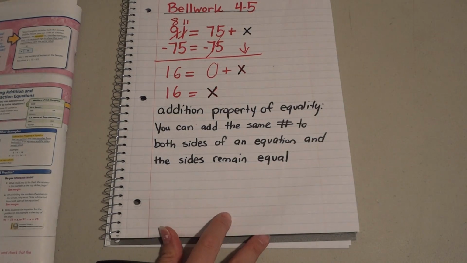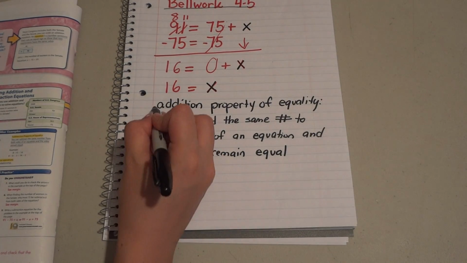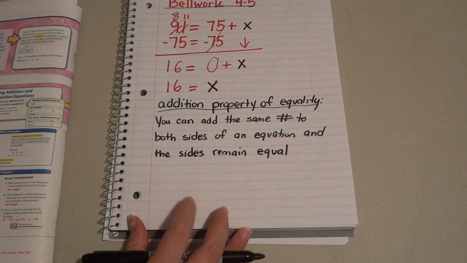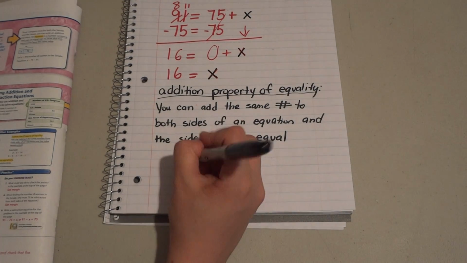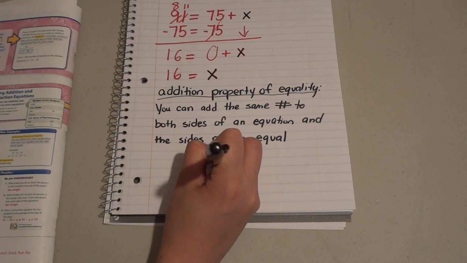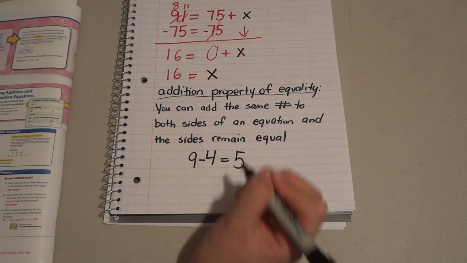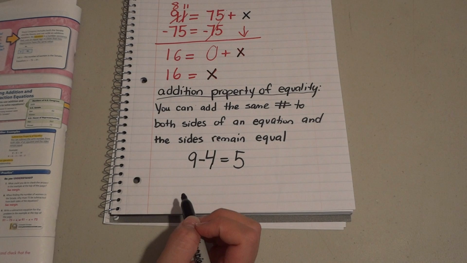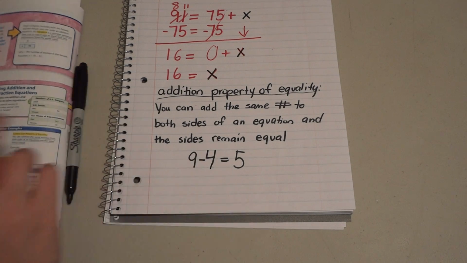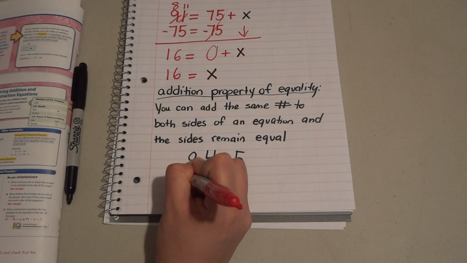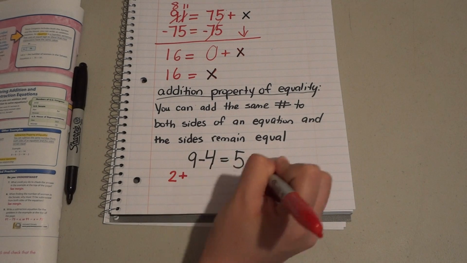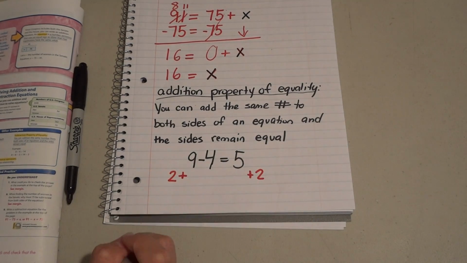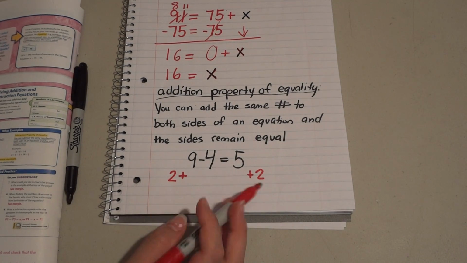Okay, that's a lot of words. Let's put it into a visual. Let's put it into action. 9 minus 4 equals 5. Okay? Pretty simple. 9 minus 4 equals 5. 4 plus 5 equals 9. What if we added a 2 to each side?